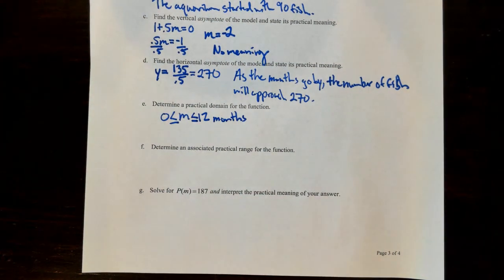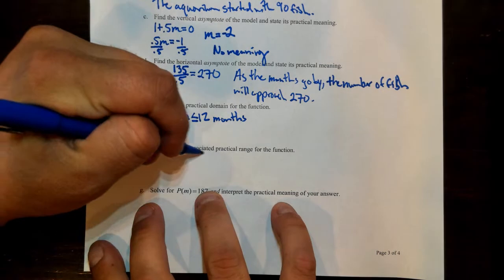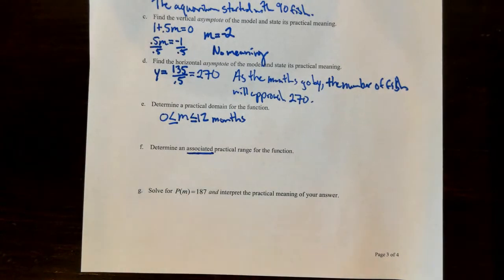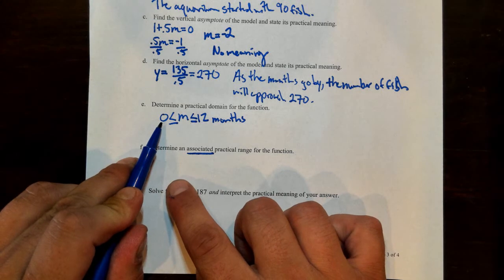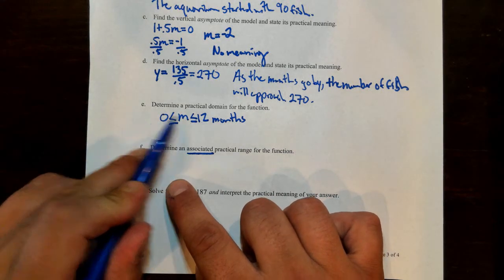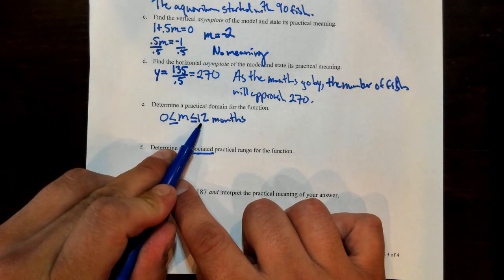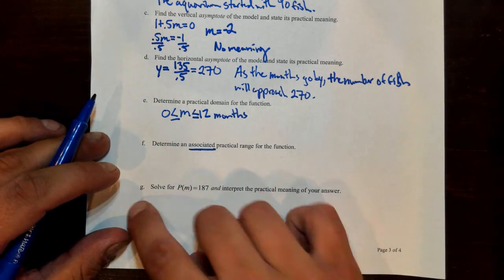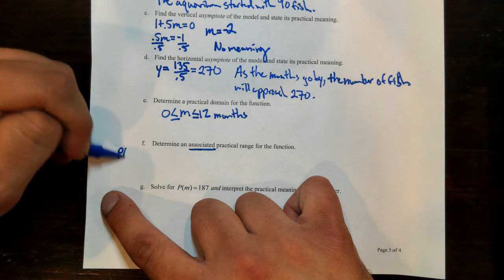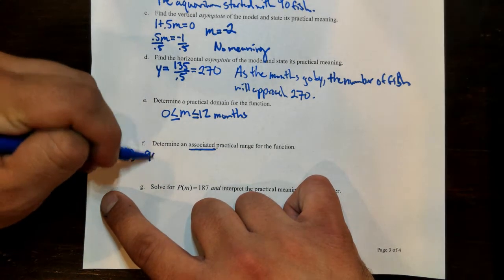Okay. Then F, determine an associated practical range for the function. So here's the key word, associated practical range. So what is P of m when m is 0, and what is P of m when m is 12? Well, P of 0, we know it started with 90 fish.